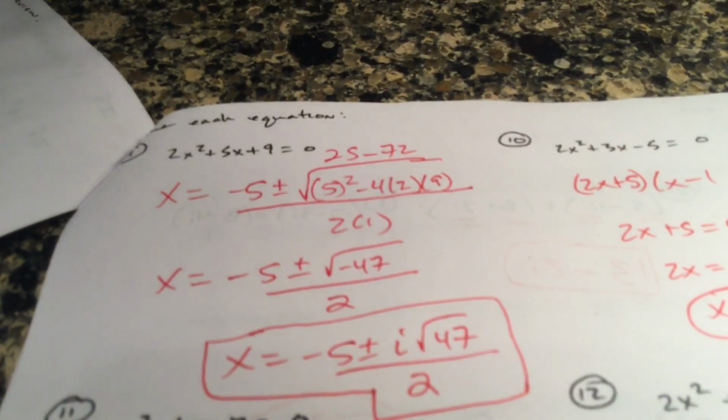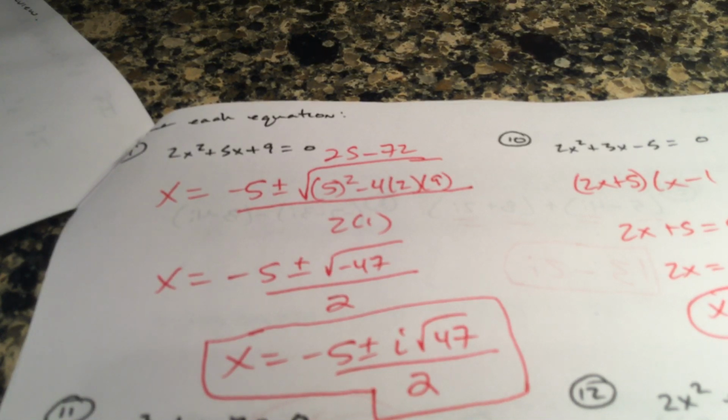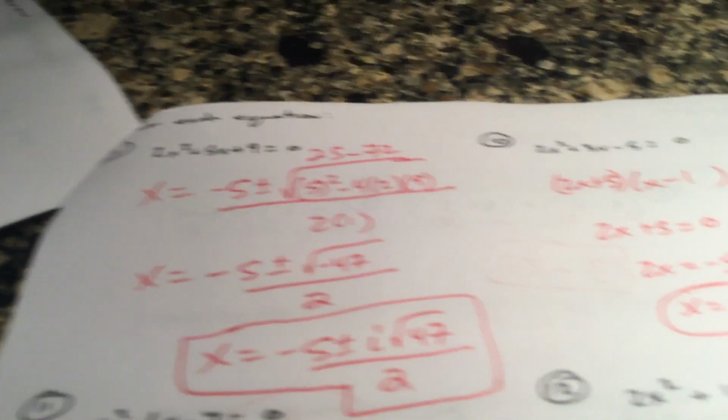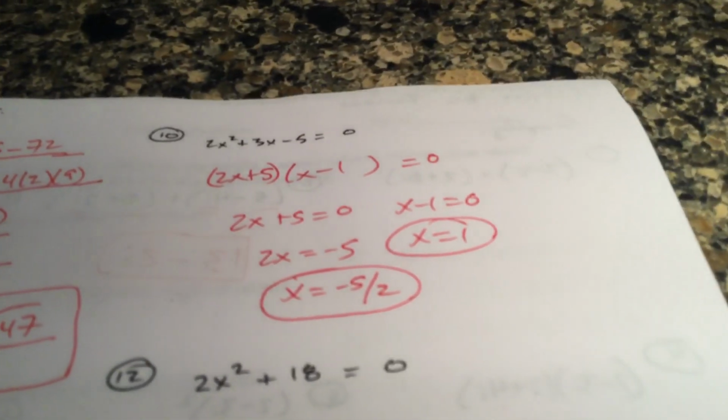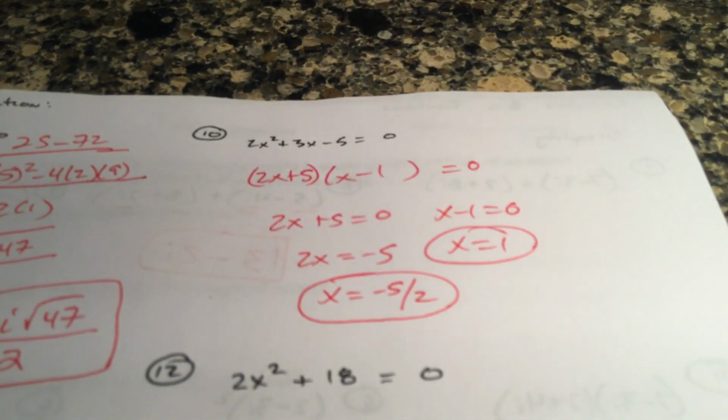All right, this next one, quadratic formula, you get negative 47 inside the square root. That's i root 47. All right, please make sure to know how to do the quadratic formula. You're going to have 8 to solve for x questions and equations on the exam, on the test Wednesday.